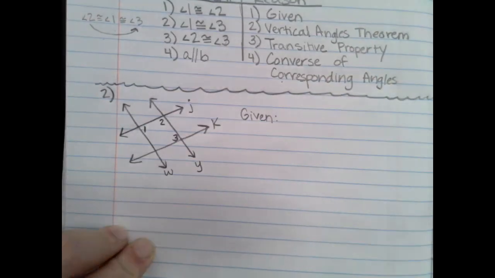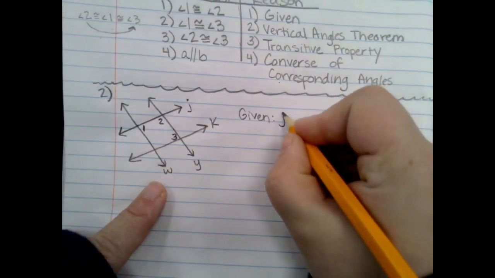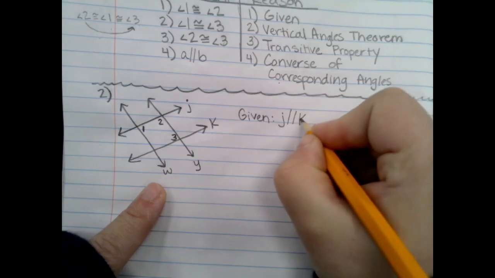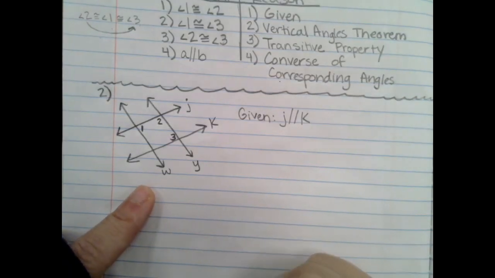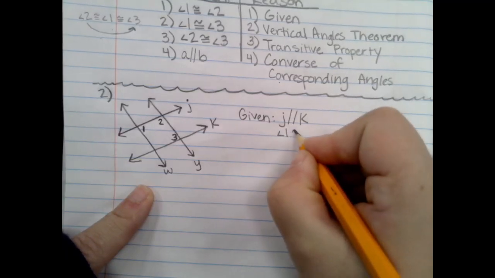All right, what we're given, we know that J is parallel to K. And we know that angle 1 is congruent to angle 3.